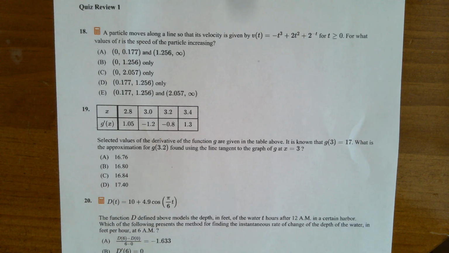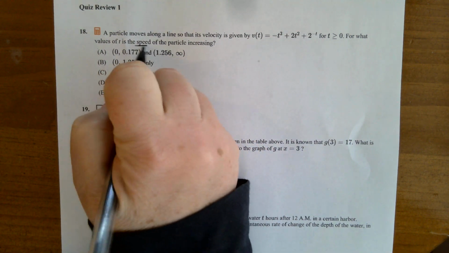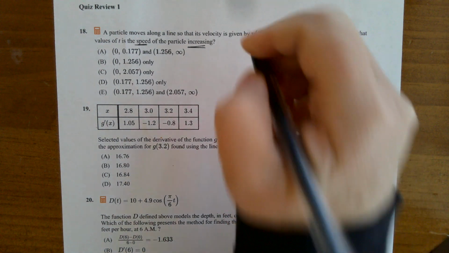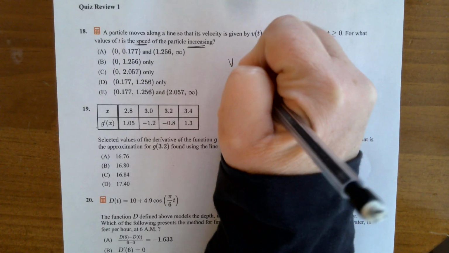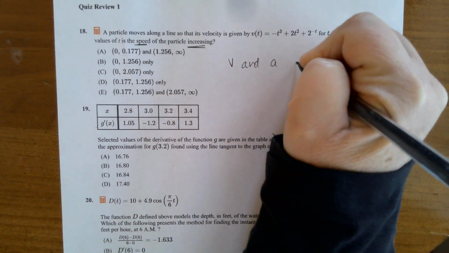Now, number 18. Sadly, I don't have one of those cool calculators at home. Mine is not a TI-84 Plus, it's just a TI-84. So I can't really show this to you in the calculator, but I can tell you how you would solve it. So if you're looking for a particle moving along the line, so the velocity is given, what values of t is the speed increasing? You're looking where the velocity and acceleration have the same sign.